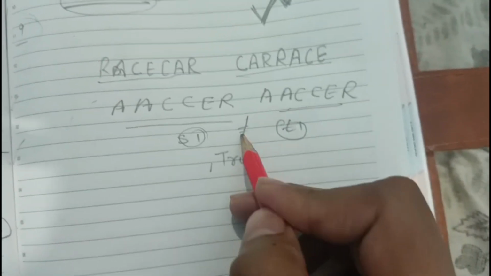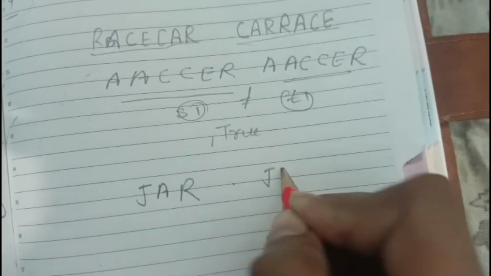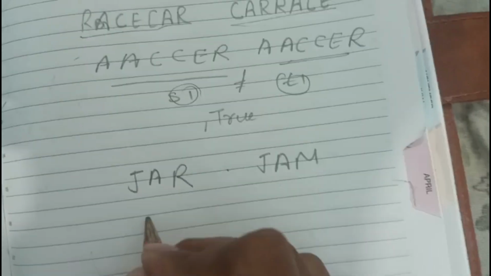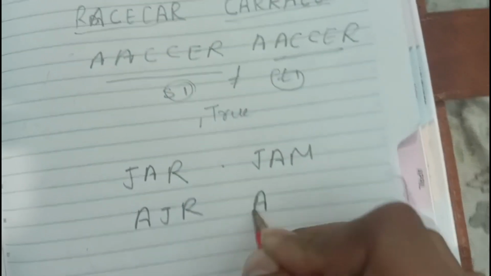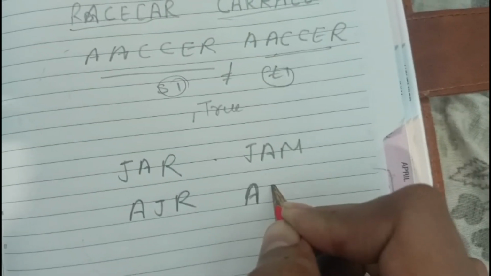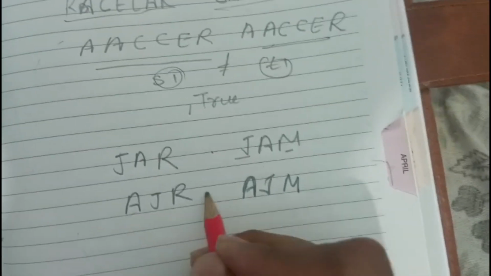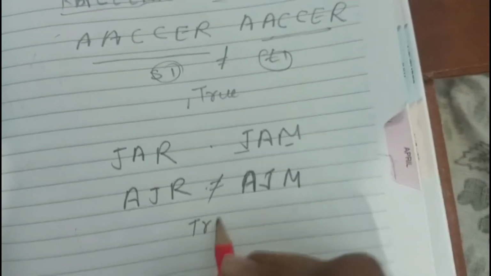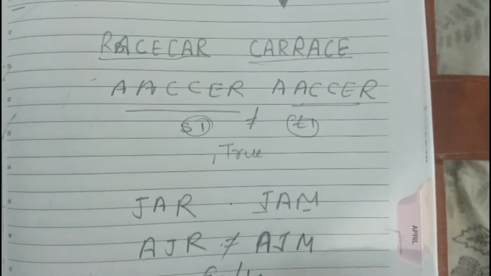If this is not the case, let's say we have "jar" and "jam". If we sort it, it will become A, J, R, and the other will become A, J, M, because J comes before M. So it will not be equal, so we will say it is not an anagram of each other, and we will return false. So that's how we can do it.